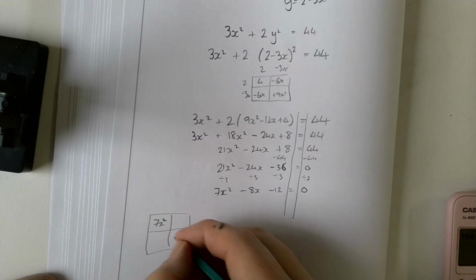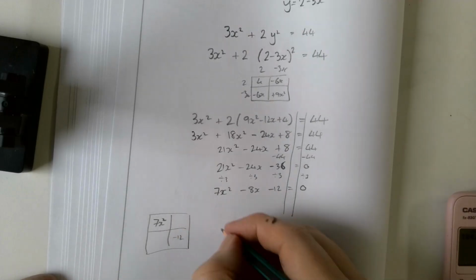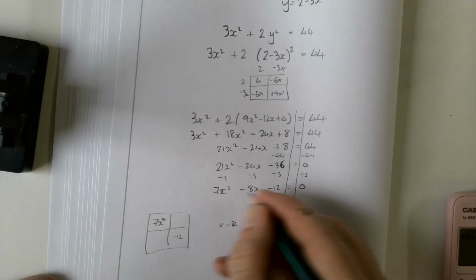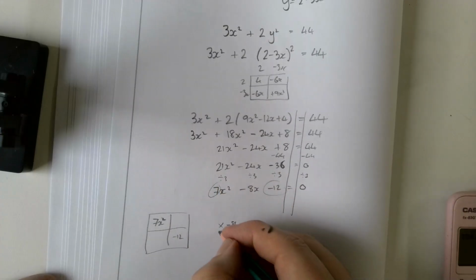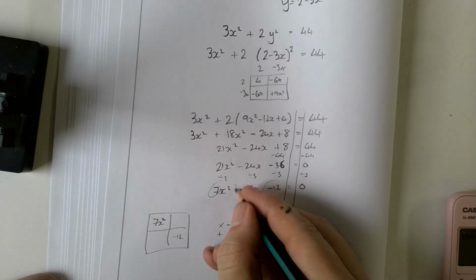I've got 7x squared up here, and I've got minus 12 here. I'm looking for things that multiply together to get negative 84, and they also add together to get negative 8.